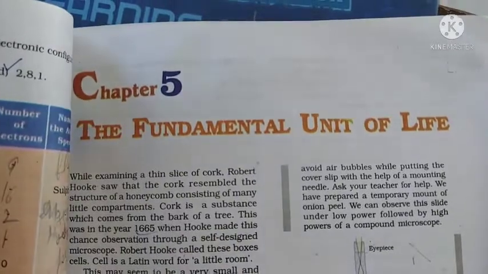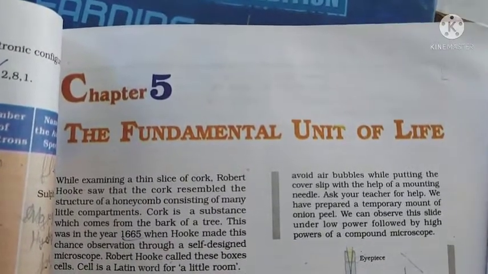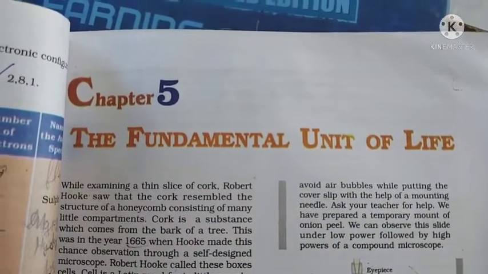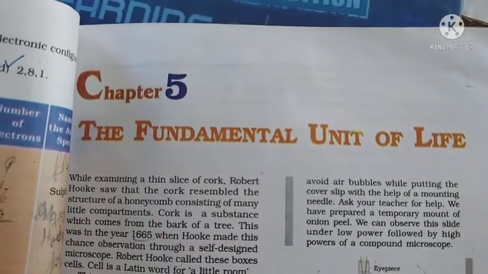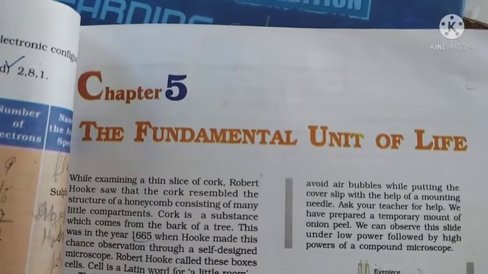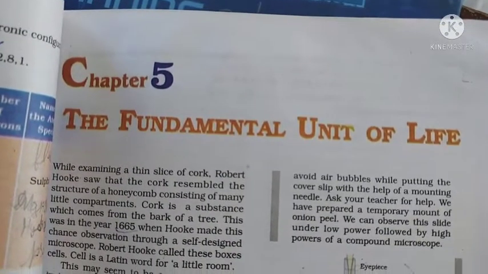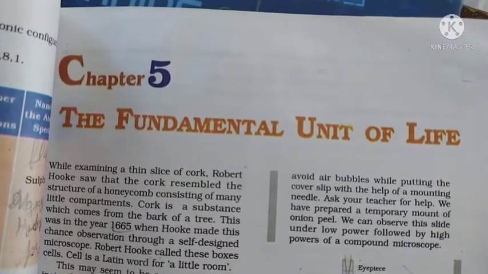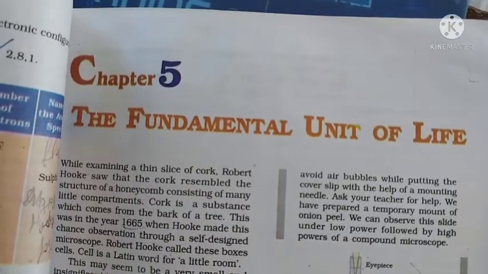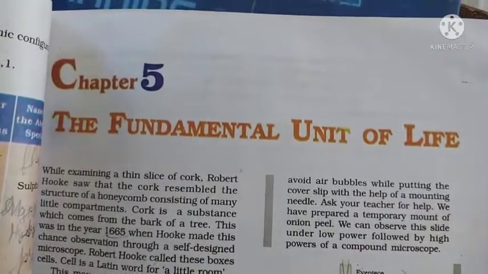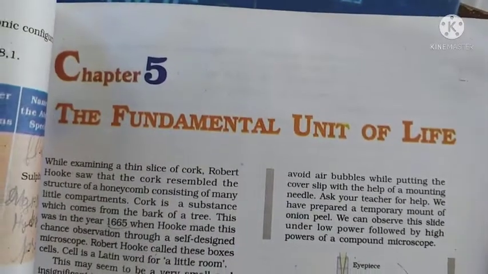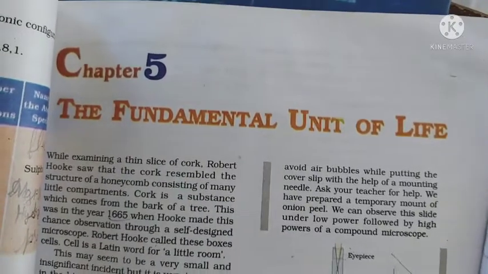Good morning, students. Today we will be starting a new chapter of science, chapter number 5, the fundamental unit of life. We know chapter 4, structure of atom, was going on. But according to the CBSE circular, they have done the division of syllabus according to term 1 and term 2. And in term 1 that chapter is not included.